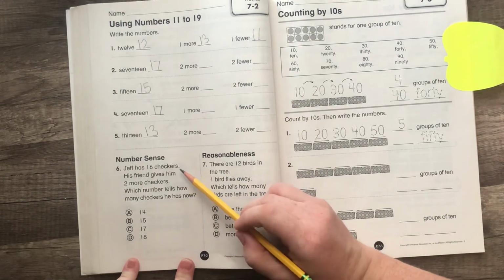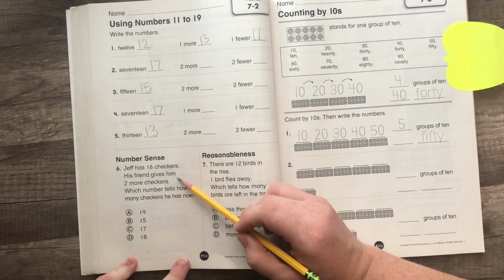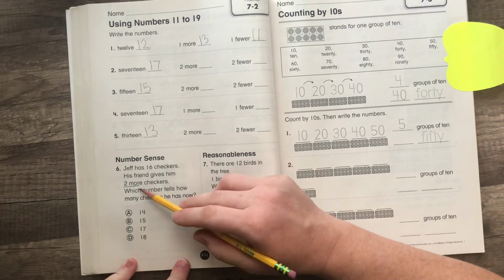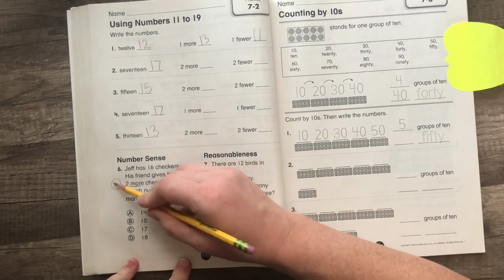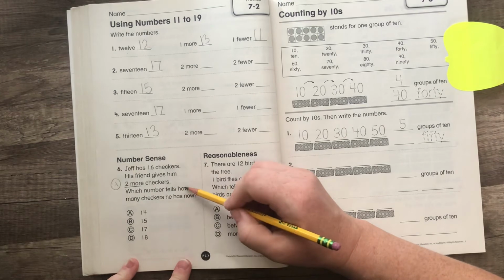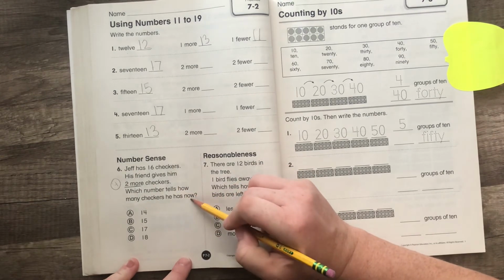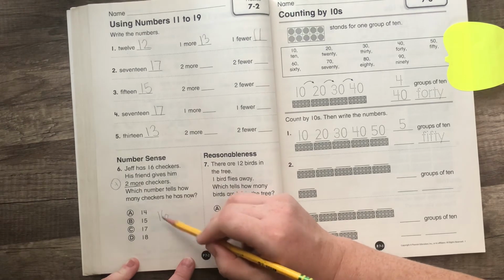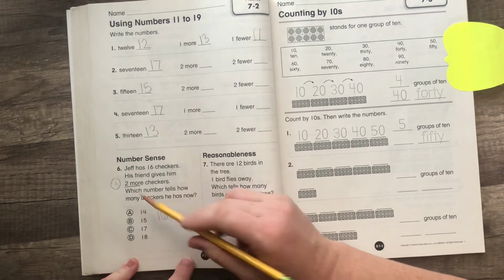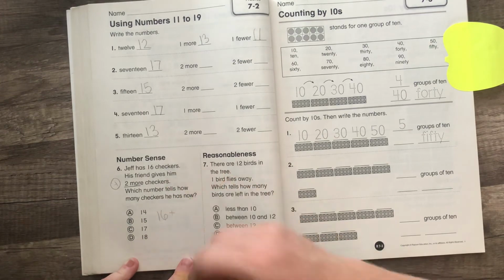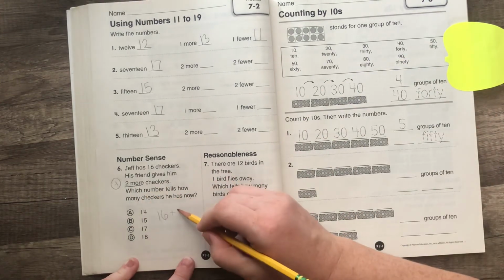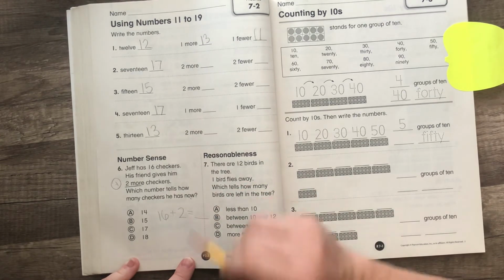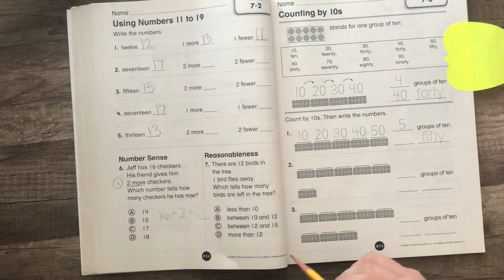Number 6, Jeff has 16 checkers. His friend gives him 2 more checkers, okay? 2 more means an adding problem, so I'm just gonna make sure it's an adding problem. Which number tells how many checkers he has now? Okay, I have 16 already. I'm gonna add, because giving means you're getting more, 2 more. 16 plus 2 equals, how many does he have now? I want you to figure that one out for yourselves, okay?